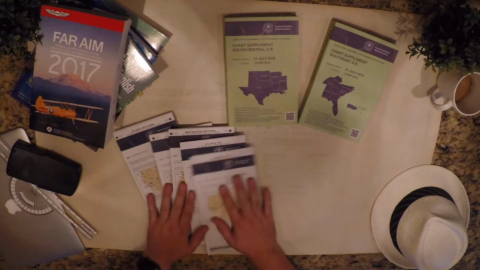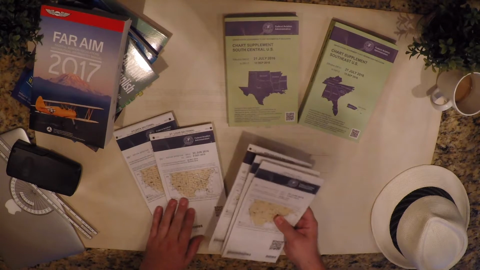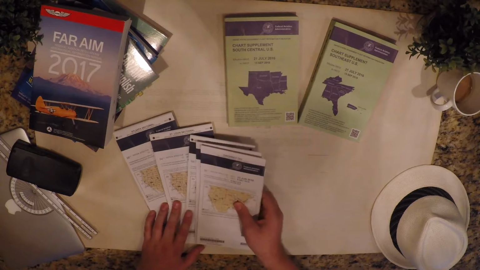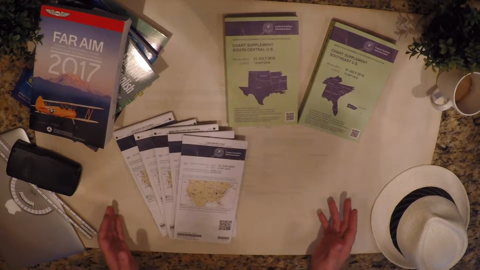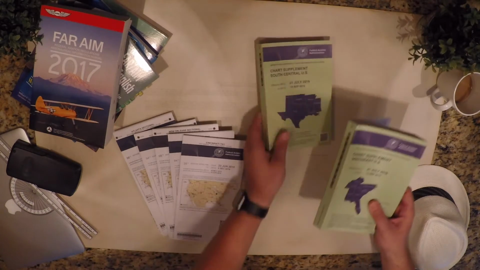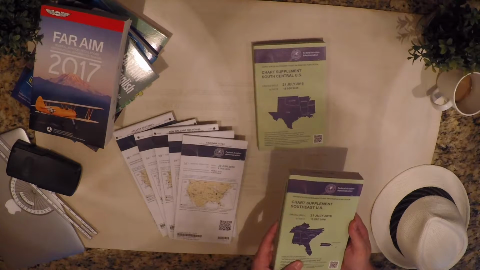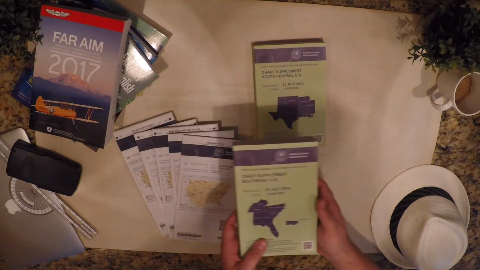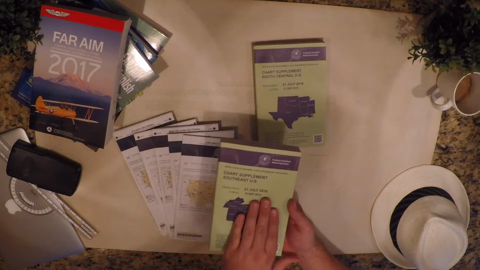And then in addition to these charts, which show airports and VFR airways and other information that you need in order to fly, you need to know something about the airports that you would be landing at as well, and that's where these chart supplements come in. This is what used to be called the Facilities Directory. They have just recently changed the name to Chart Supplement. This here is the chart supplement for the Southeast US. And actually this is the one that I meant to order.